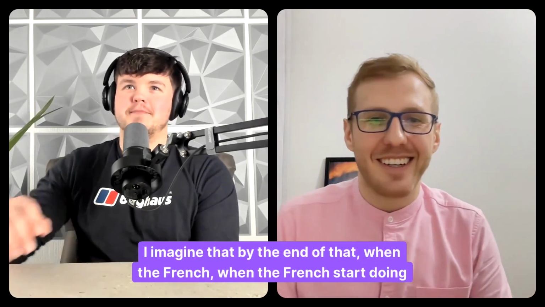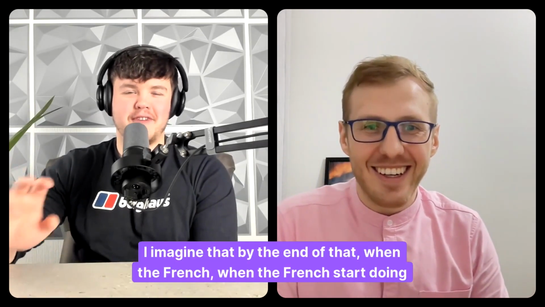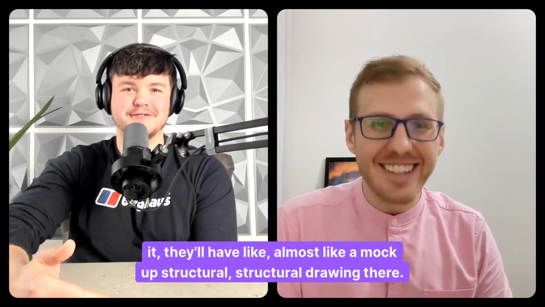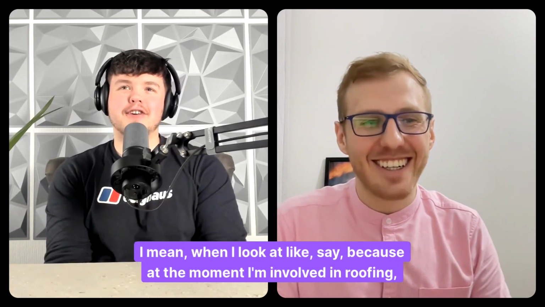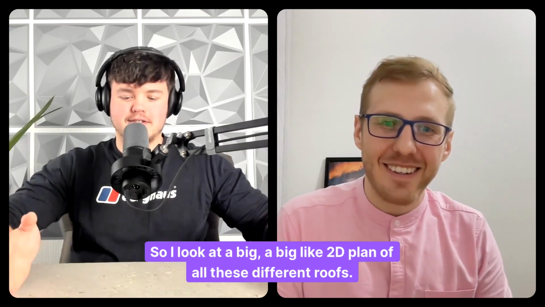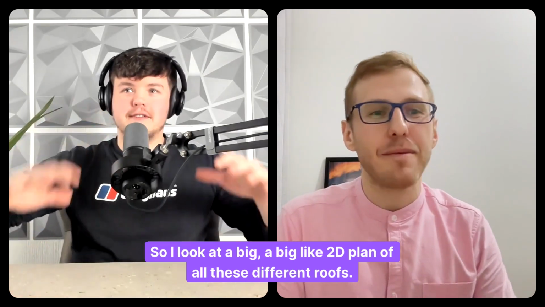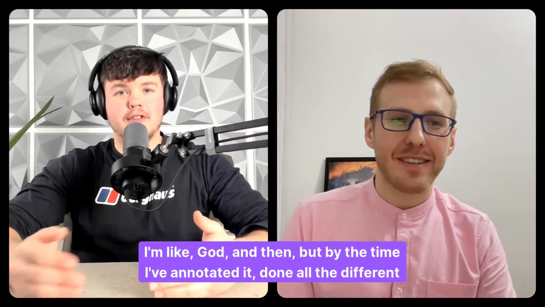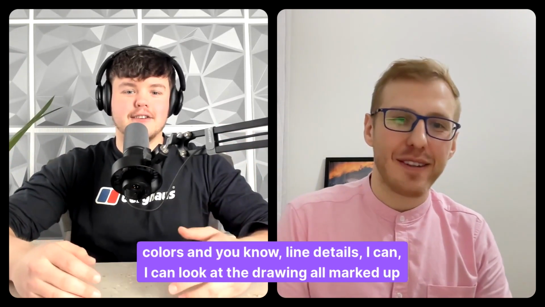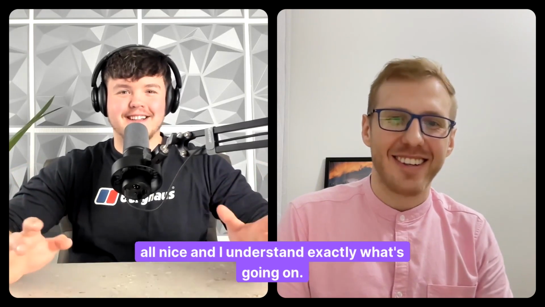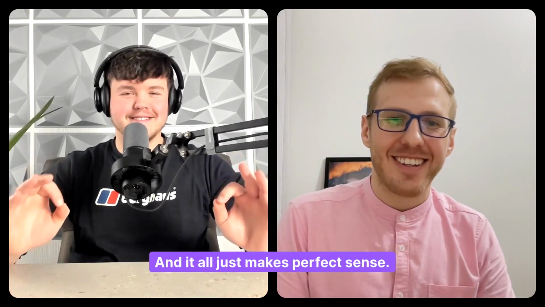No, I imagine that by the end of it, when the French start doing it, they'll have almost a mock-up structural drawing. At the moment I'm involved in flat roofing specifically, so I look at a big 2D plan of all these different roofs, and I'm like, God. But by the time I've annotated it, done all the different colours and line details, I can look at the drawing, all marked up, and I understand exactly what's going on, and it all makes perfect sense.